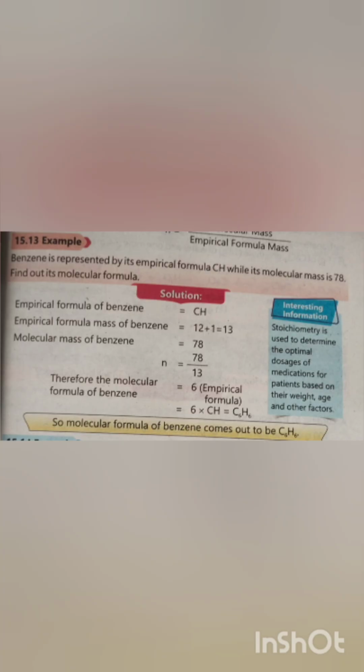Now we will see the molecular mass of benzene, which is equal to 78, whereas n is equal to 78 divided by 13, which is 6. Therefore, the molecular formula of benzene is 6 multiplied by the empirical formula. Now we will put our values, which is 6 multiplied by CH, which gives us C6H6. So the molecular formula of benzene comes out to be C6H6.